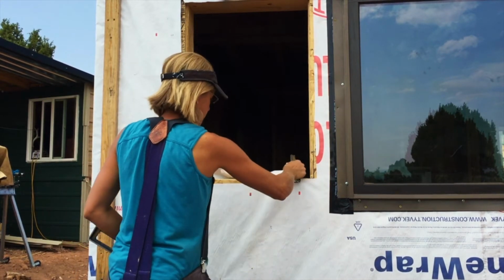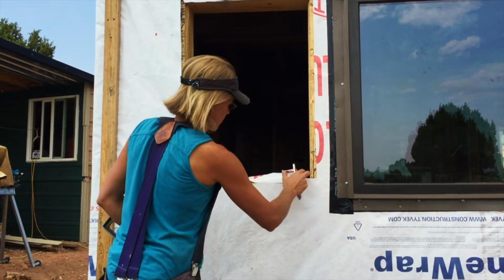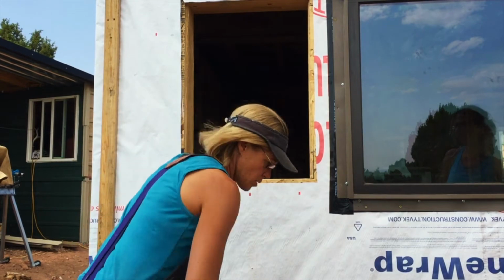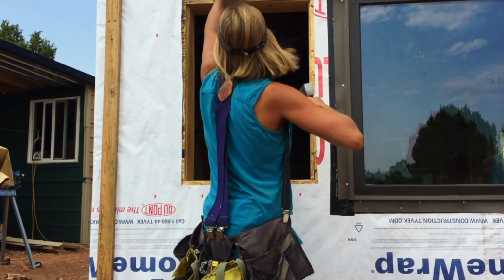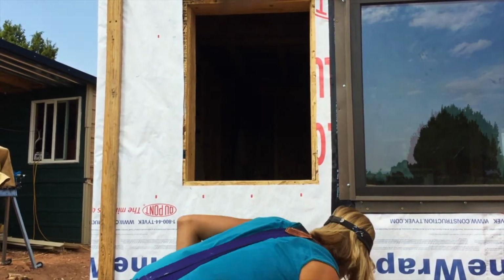I've also cut 45s, about 6 inches up from the top of the window. You can't really see it in this video, but there's two 45s up there. That little flap of Tyvek I will actually staple up out of the way, which I'm going to go do right now, so that I can attach that later after my window is installed.